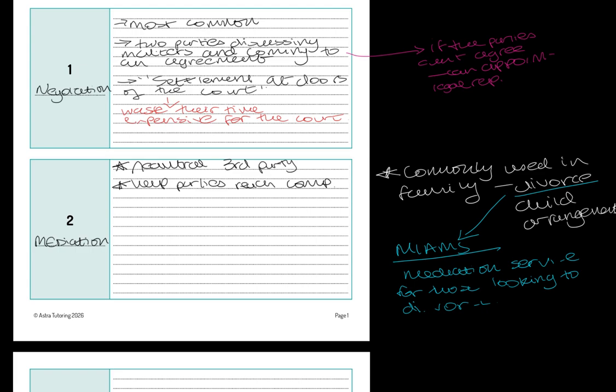But, and this is a very big factor here, the two parties are still in control, and they get the final say. The mediator can't decide anything for them. They can help them see if there's anything they can settle on together, but they can't decide for them. I'm just going to flip over to my next page of notes now. These are the notes that I actually took when I was in lesson.